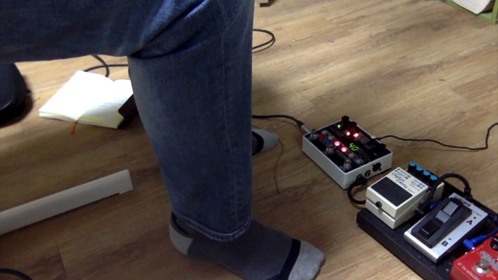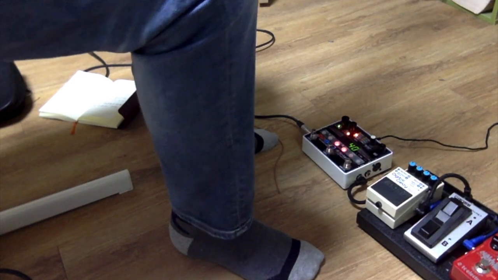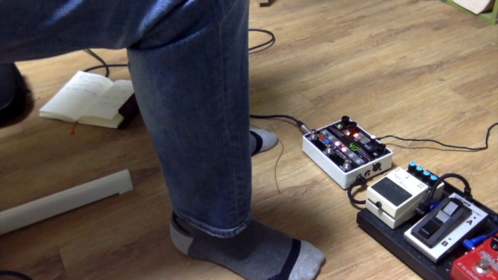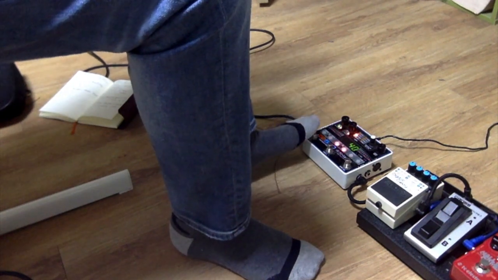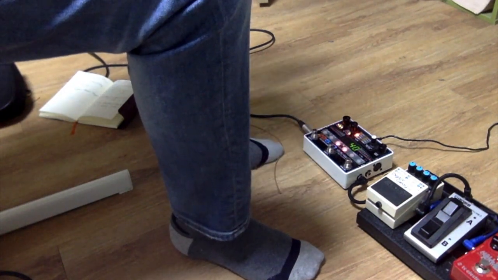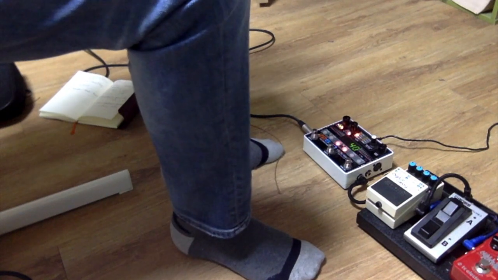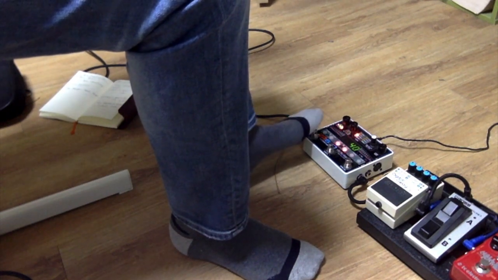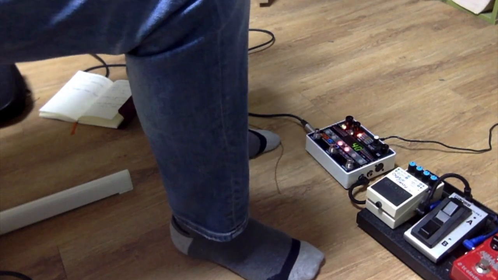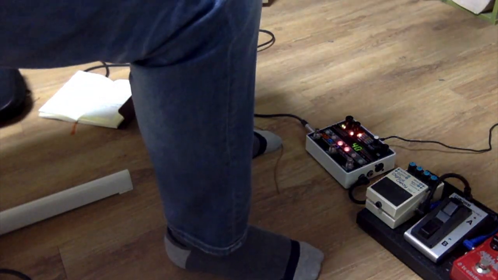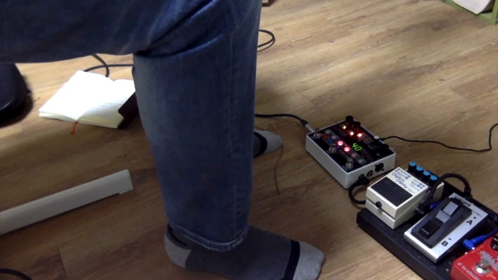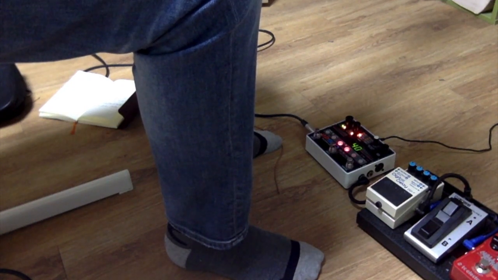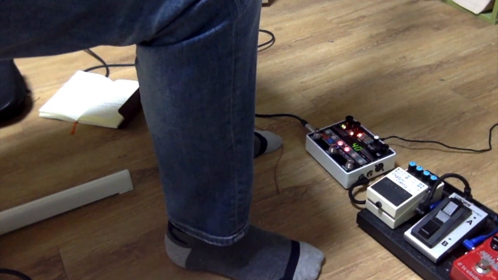And the old one's just about faded out now. And so you can keep going, adding more and more loops, and the old one fades away. The new one stays until you record a new one.